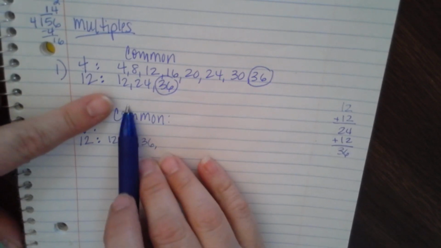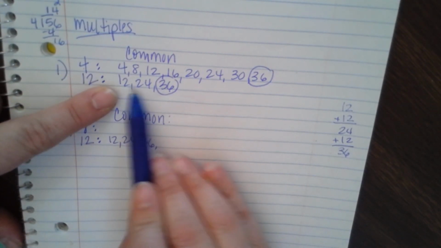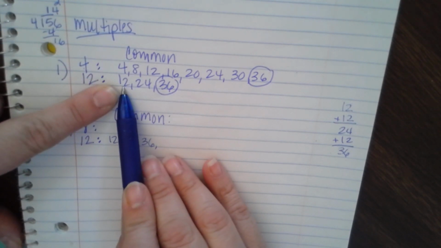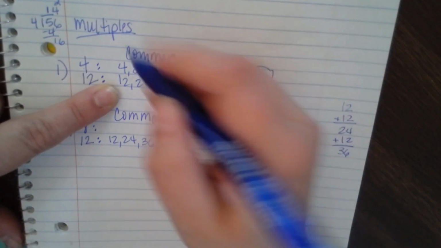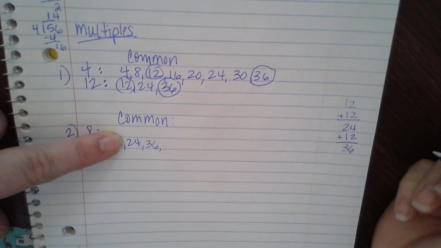Now the girls were pointing out that there are more common multiples. So if I look at the 12s, I only have 3 numbers. My first number is 12. I check my 4s. Is there a 12 up here? Yes, there is. So let's circle the 12s. We have those in common. What else?